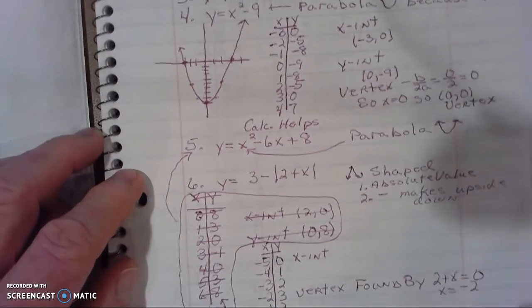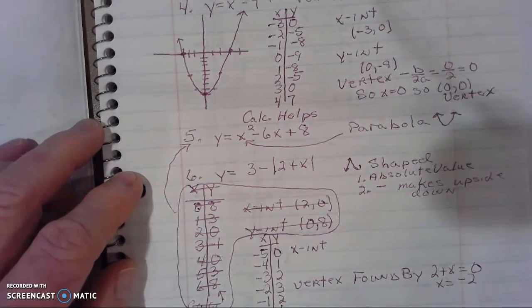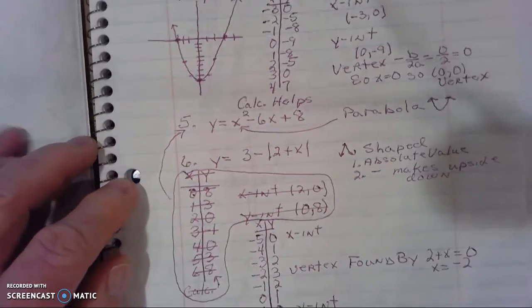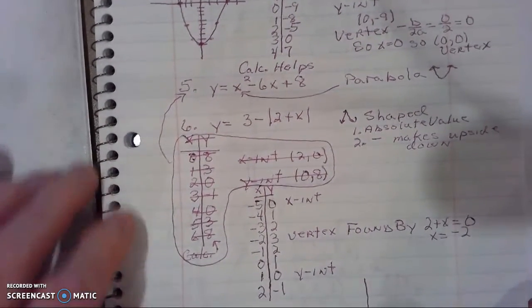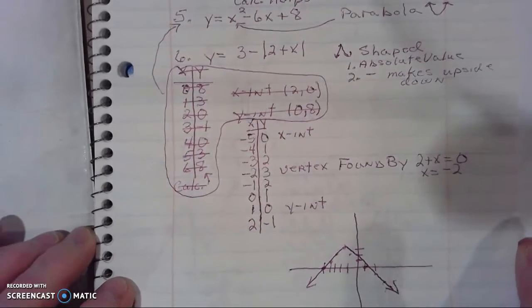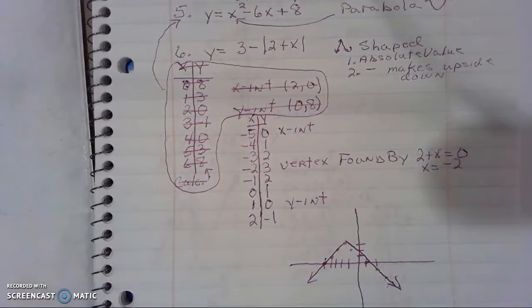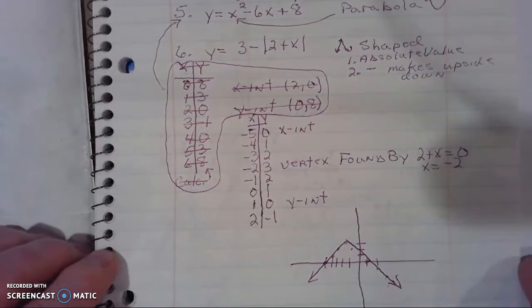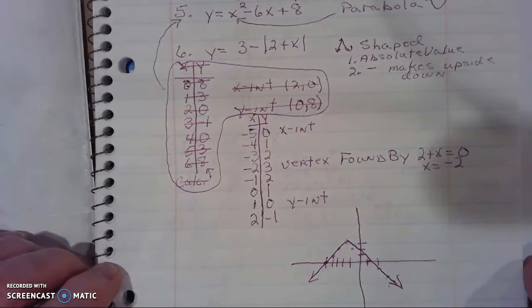Please look at that. Number 5, y equals x squared minus 6x plus 8, parabola opening up, same thing that you've been doing. Now I kind of got offline here, and on number 6, if you look at that table there that I scratched out, that table is actually for number 5, so it could be helpful to you on number 5. But number 6 is 3 minus the absolute value of 2 plus x. Since it's minus the absolute value, it's going to be V-shaped down. Okay, the absolute value are always V-shaped.